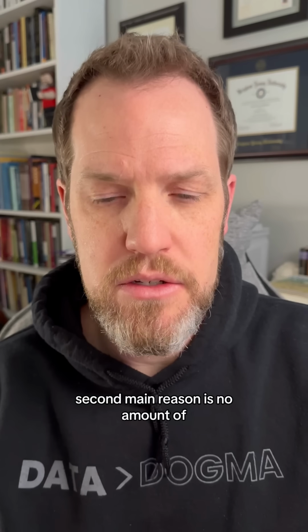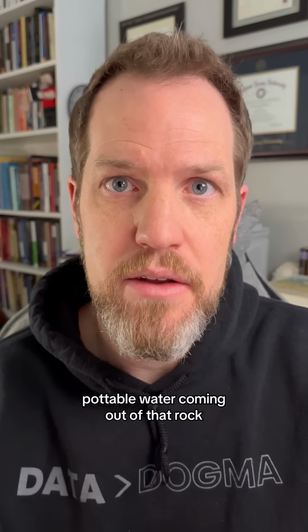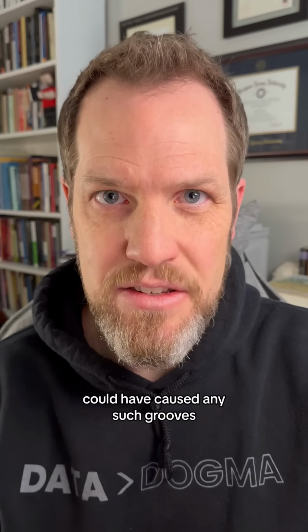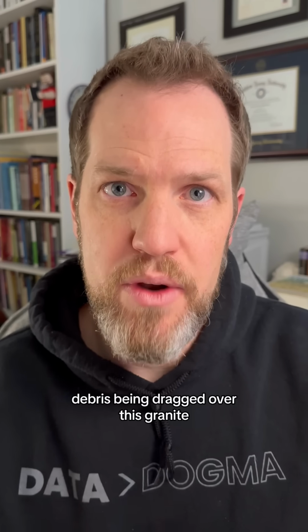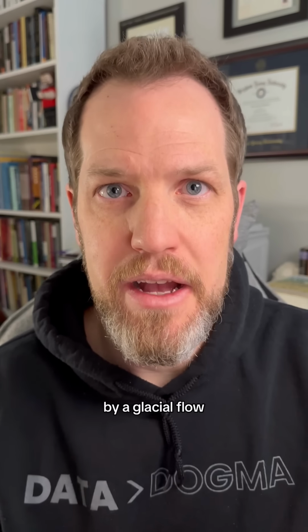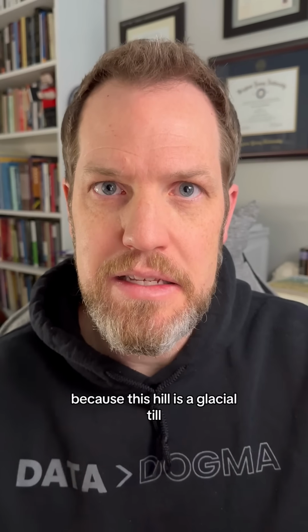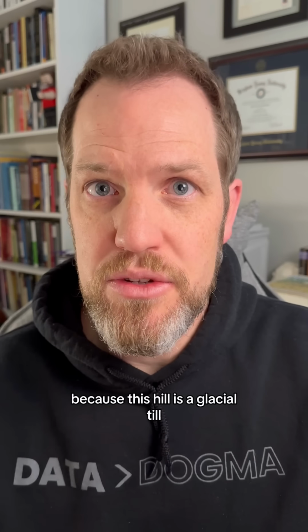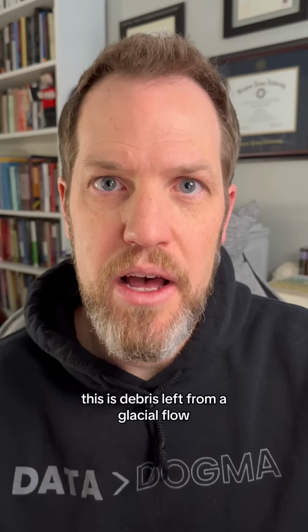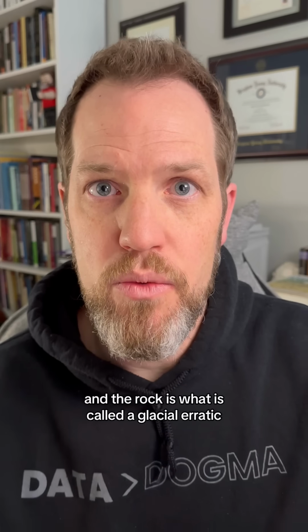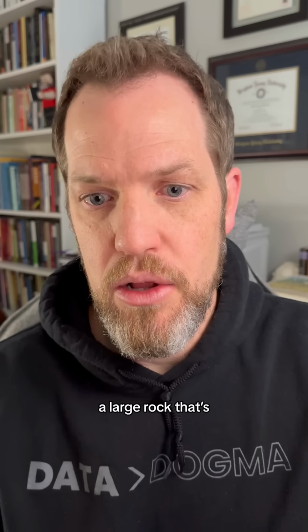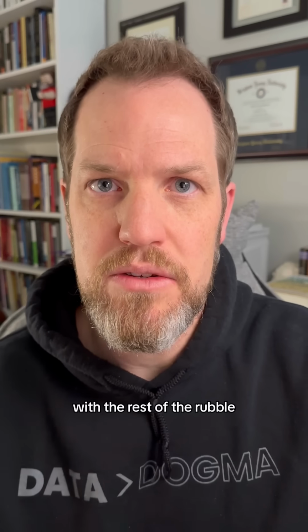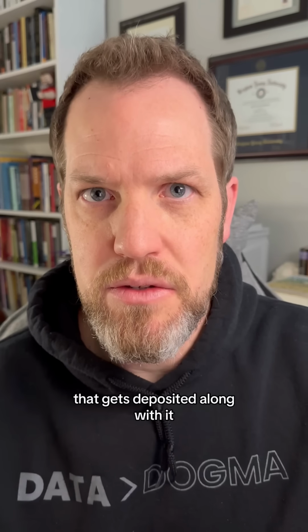Second main reason is no amount of potable water coming out of that rock could have caused any such grooves right next to it. Those grooves can only be caused by debris being dragged over this granite by a glacial flow, because this hill is a glacial till. This is debris left from a glacial flow, and the rock is what is called a glacial erratic. A large rock that's kind of out of place with the rest of the rubble that gets deposited along with it.